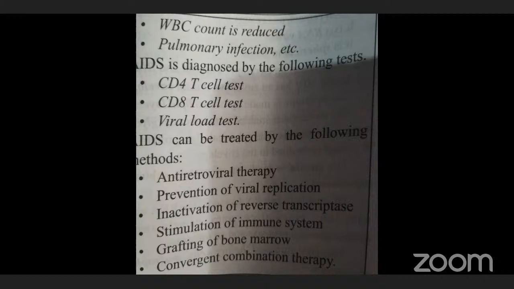Injection with unsterile syringes and needles. If an injection is used on a patient with AIDS, and the same injection, unsterilized, is used on a normal healthy person, in this way also HIV will be transmitted. Injection with unsterile syringes and needles, etc. Those are the modes of transmission.